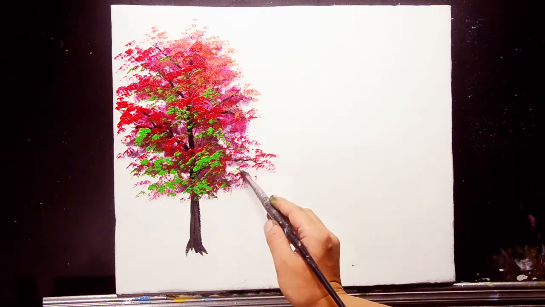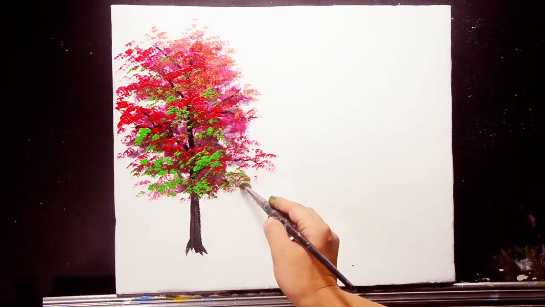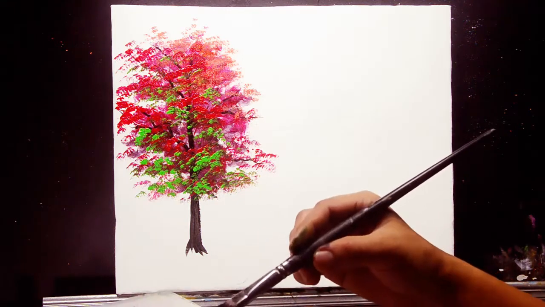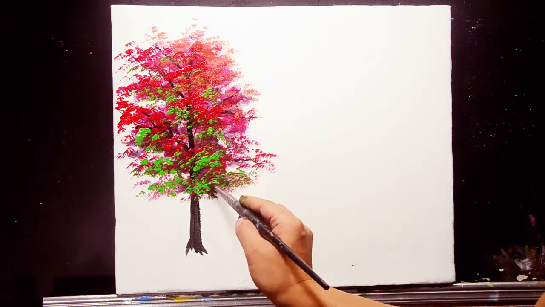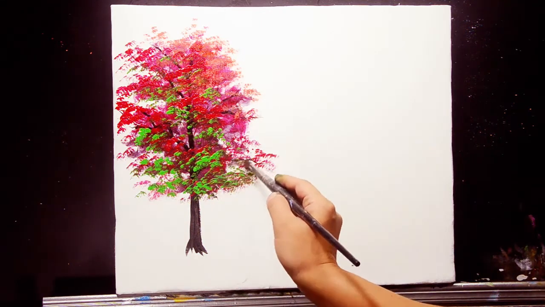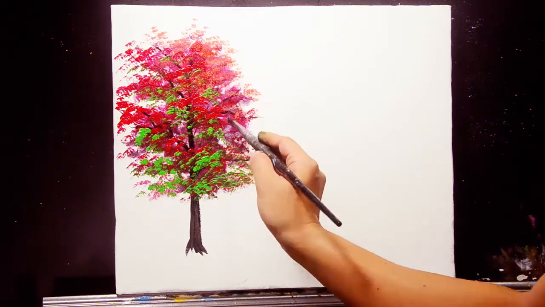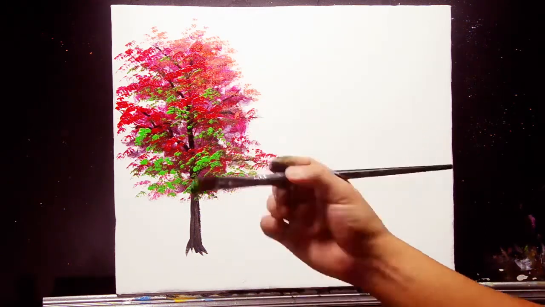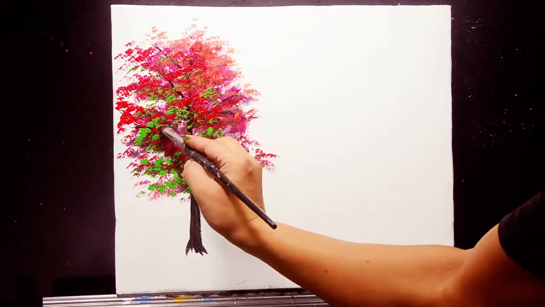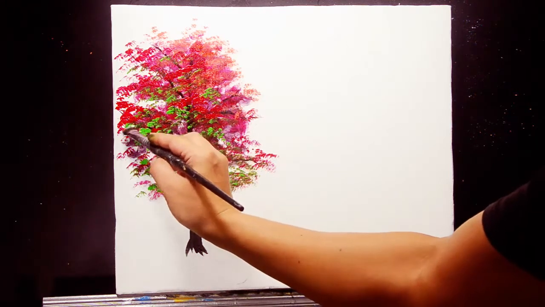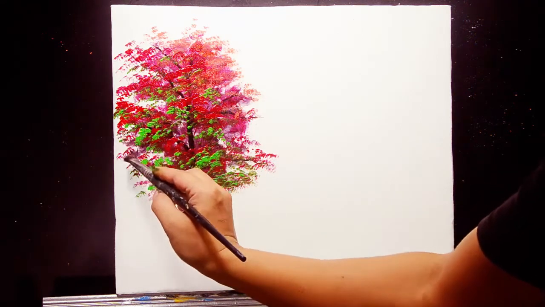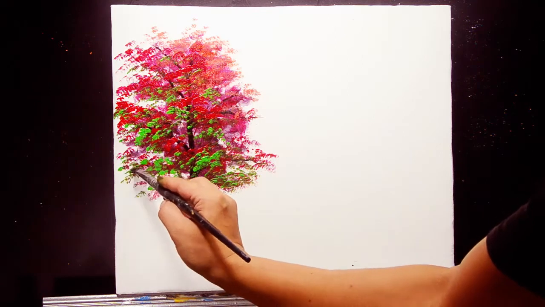And I'm going to add more light green color here. Just more light green color at the very bottom of this tree, or the very bottom of these leaves here. I'm going to add more light green color with the same brush strokes. It's like making periods. Just looking good for my tree.